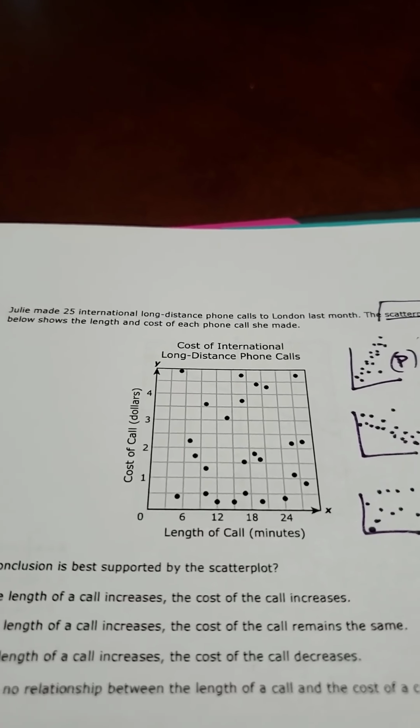Number 12. What are the slope and y-intercept of the graph of the linear function shown on the grid? Your key is slope and y-intercept. With slope and y-intercept, I know I need 2 points. On a graph, I know I can do rise over run. But if I had the 2 points, I can find my slope and y-intercept using Desmos. So I'm looking for M, slope, and B, my y-intercept. So let's go to Desmos and let's figure this out.